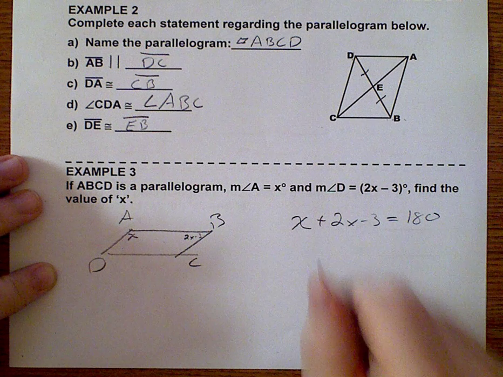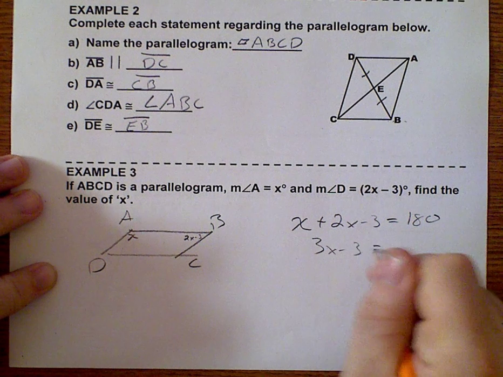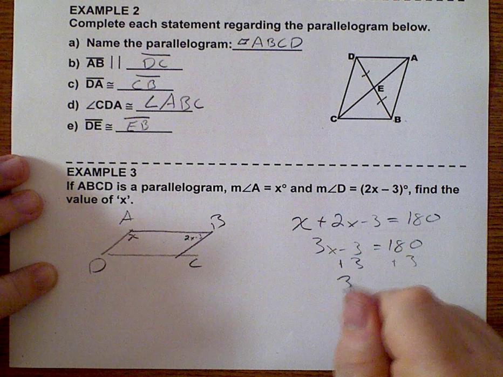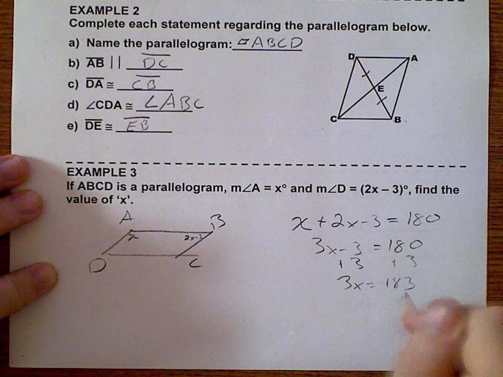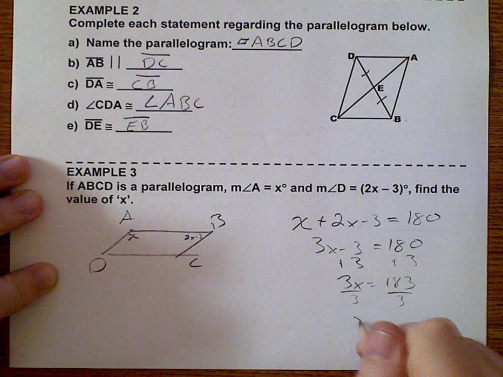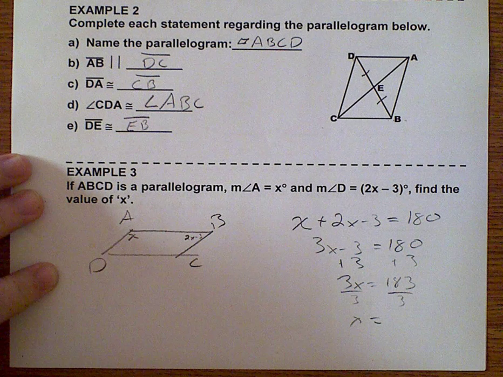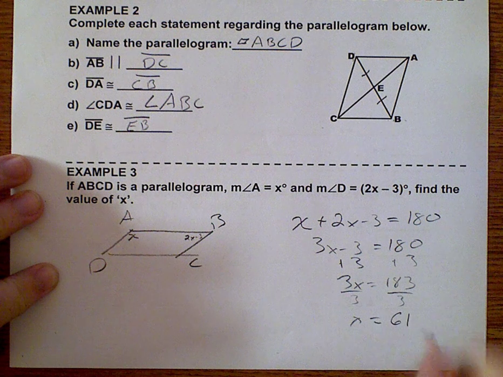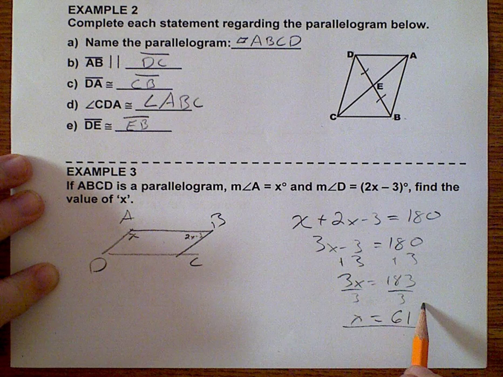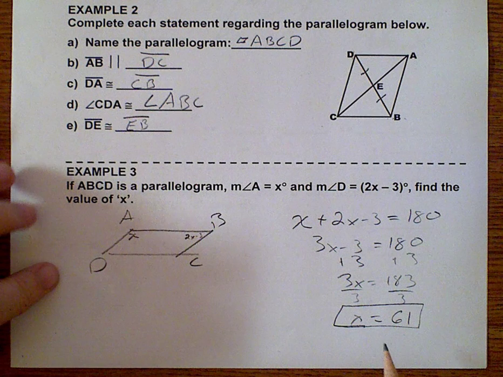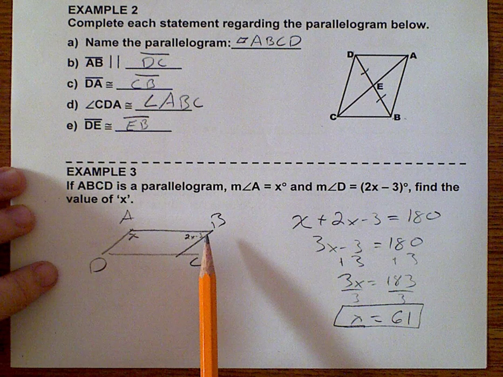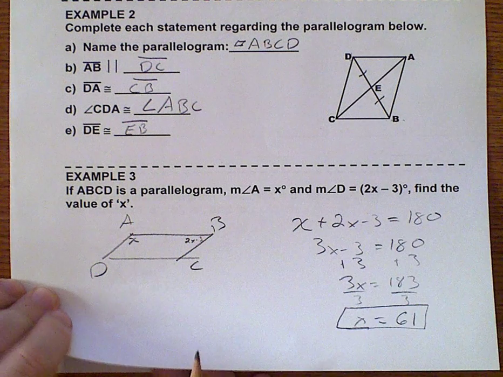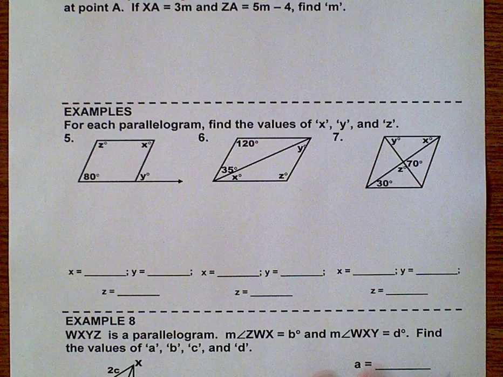So that means that 3x minus 3 must equal 180. If I add 3 to both sides, I get that 3x must equal 183. And when I divide by 3, I get that x must be 61. Once you know how to set up the problem, it's just a matter of simple algebra to solve it. Moving on to our next example.